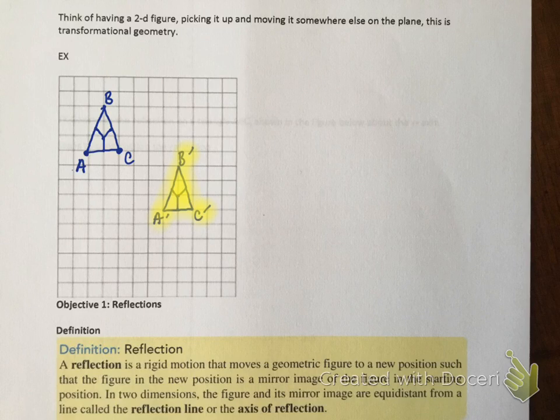Okay, so the next thing we're going to talk about here is reflection. Reflection is a rigid motion that moves a geometrical figure to a new position such that the figure in the new position is a mirror image of the figure in the starting position. In two dimensions, which we're going to be dealing with, the figure and its mirror image are equal distance from the line called the reflection line or the axis of reflection. In these notes, I'm going to be talking about the axis of reflection because I'm going to show you two different ways to be able to reflect across the x or the y axis.